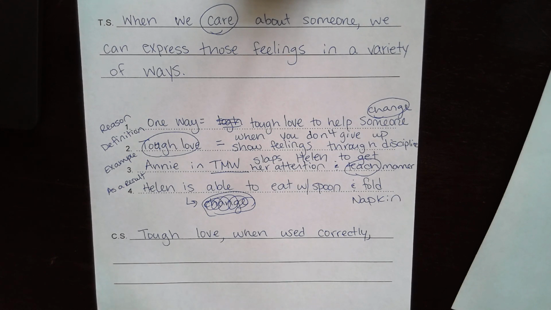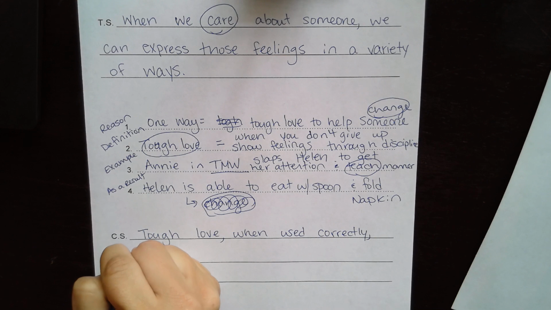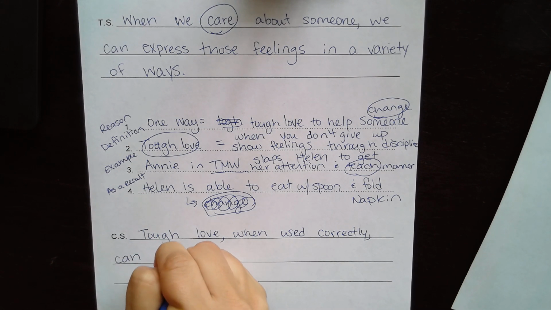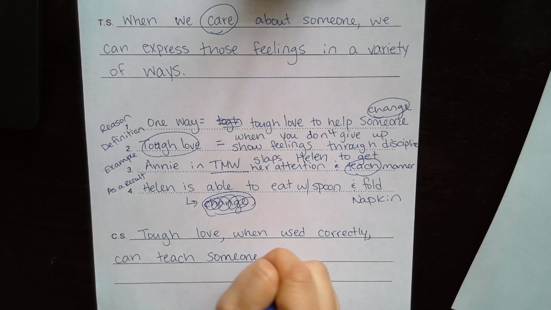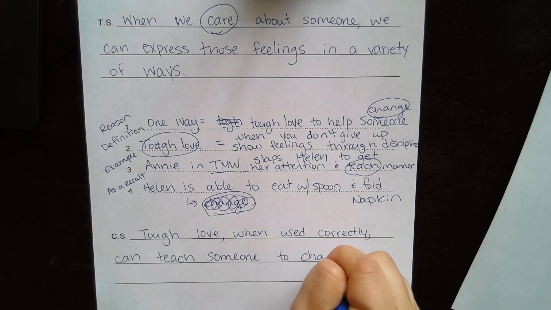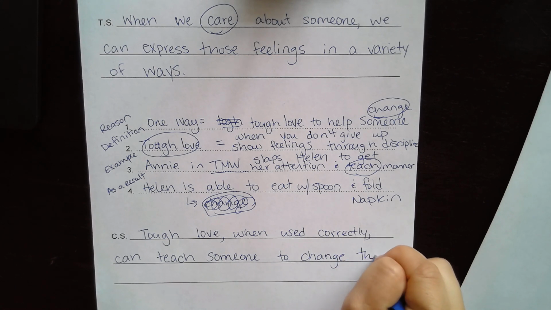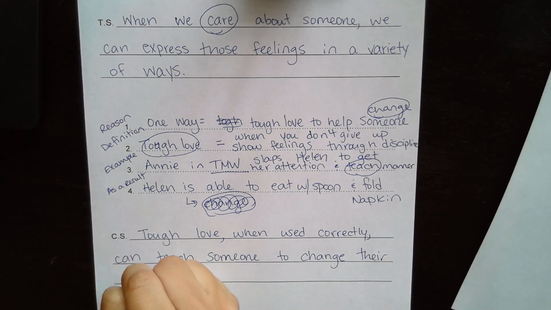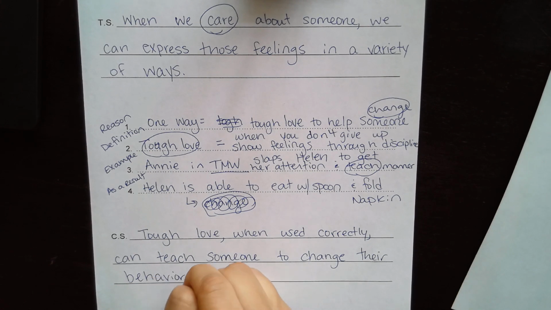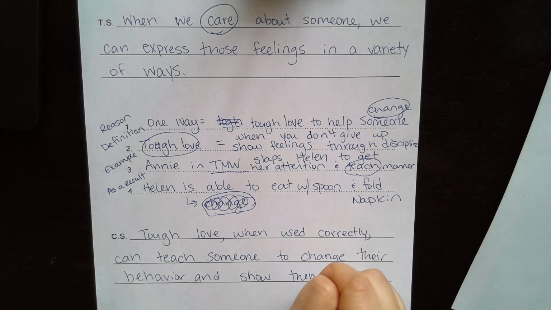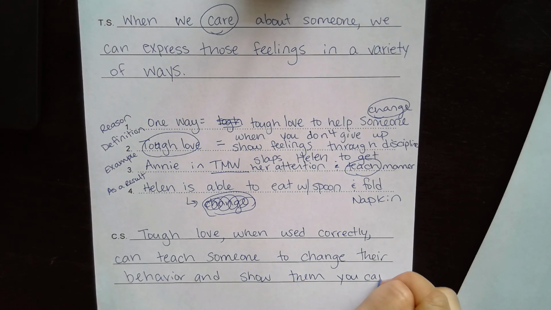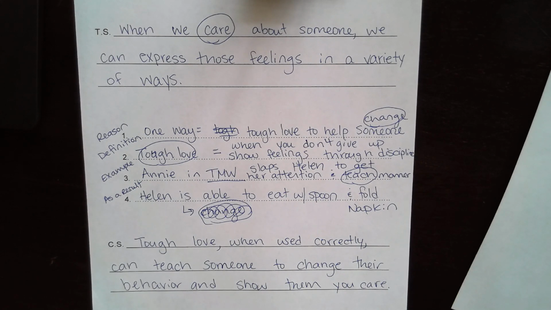So tough love, when used correctly, can teach someone to change their behavior and show them you care. Beautiful. All right, so now we need to take this and we need to turn it into a paragraph.